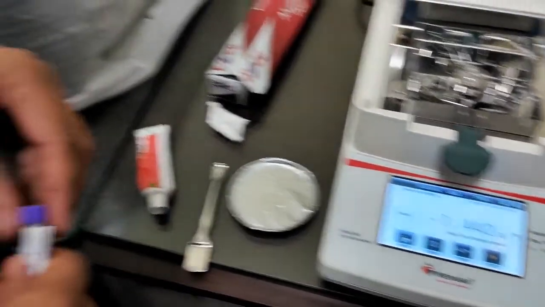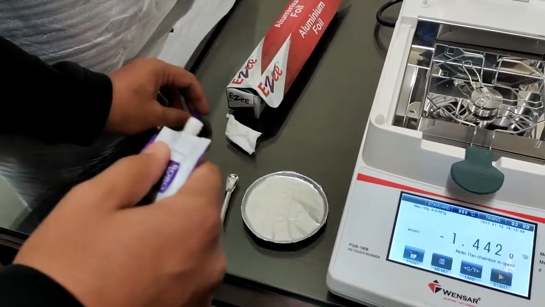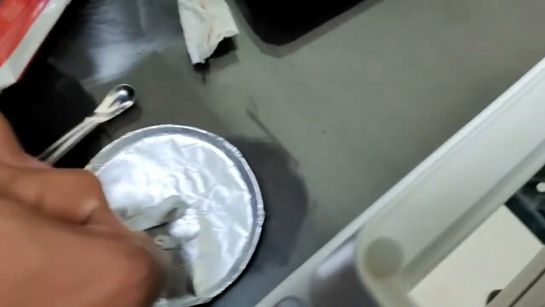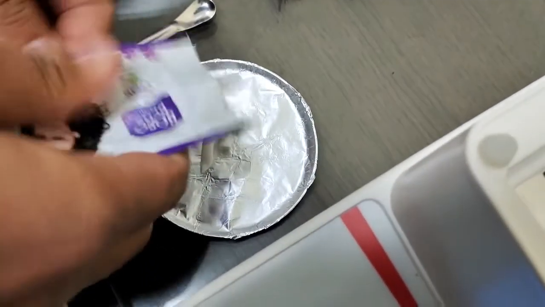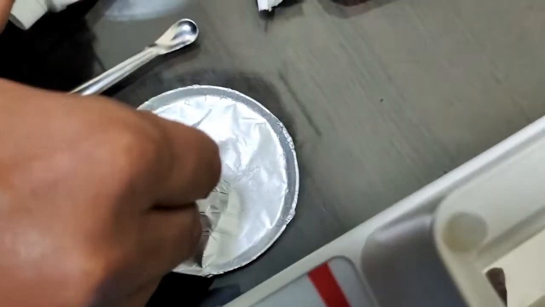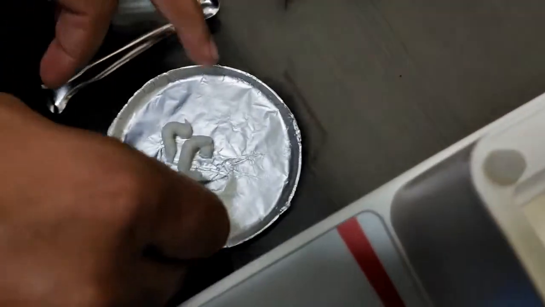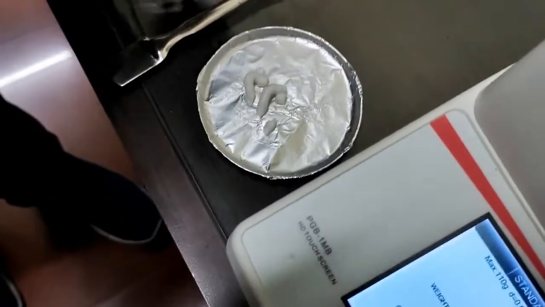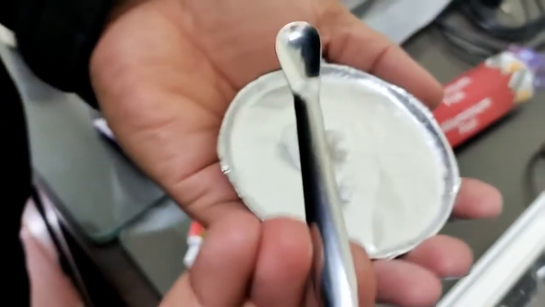Our third sample is a moisturizer cream. So now let's take that sample. We have to spread this.